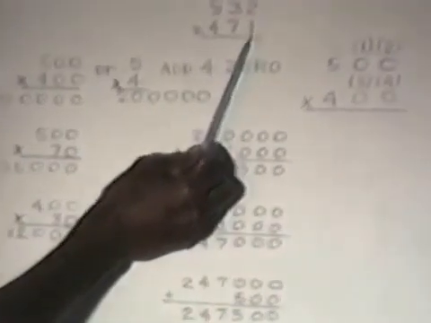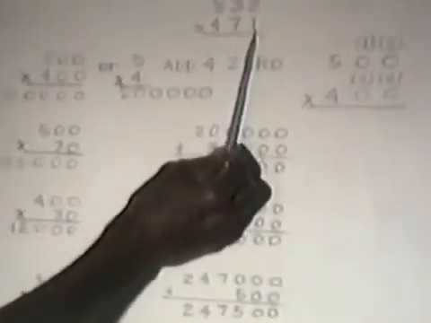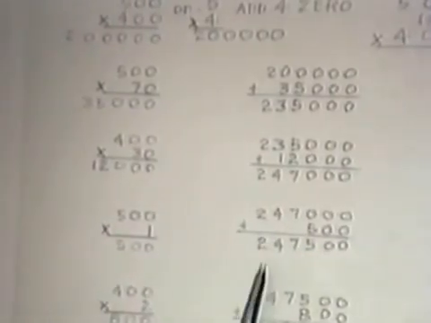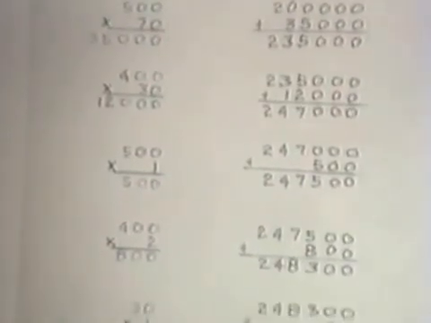Now we're going to multiply the 1 of the 471. We're going to multiply this 1 times the 500. We're just working with the 100 right now. 1 times 500 is 500, so we add that to the 247,000, which gives us 247,500.